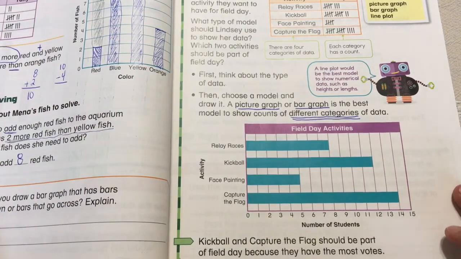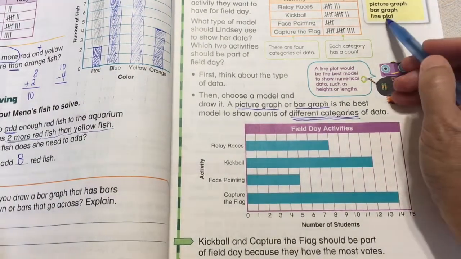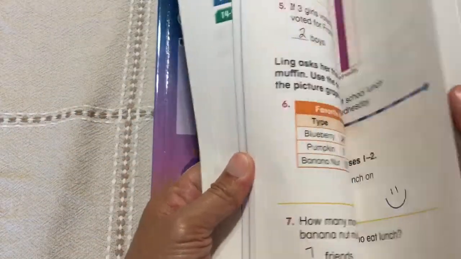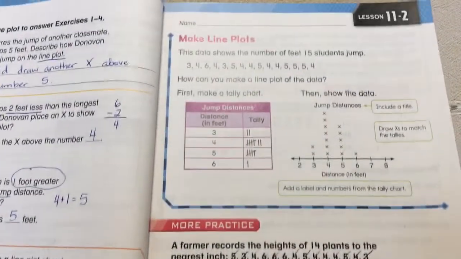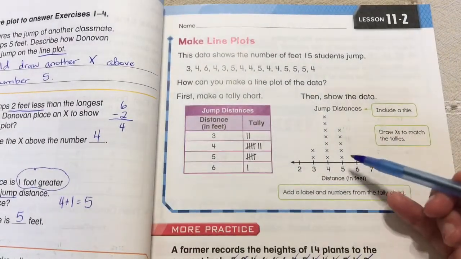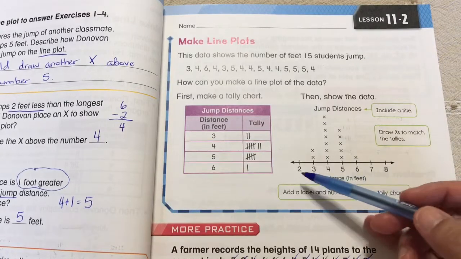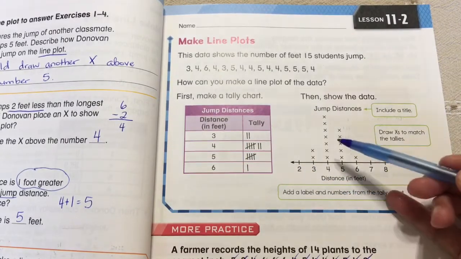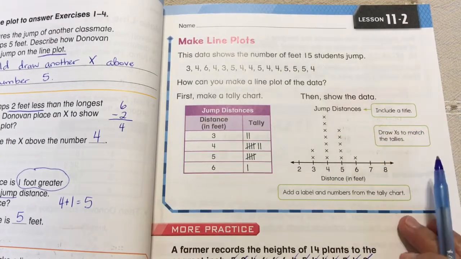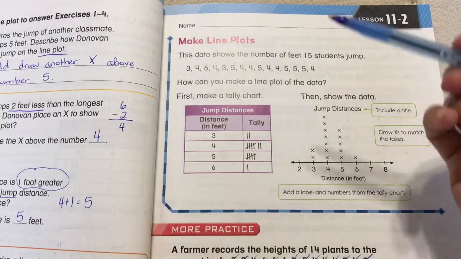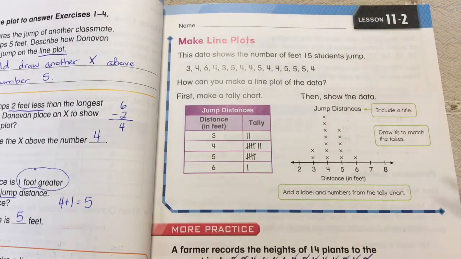Well, when would it be a good time to use a line plot? I'm going to go back and we're going to take a look at line plots just to jog our memory. And here is an example of a line plot. If you remember, we have a number line and we put X's for how many go with that number. The time when it's good to use a line plot is when you are talking about one type of category.